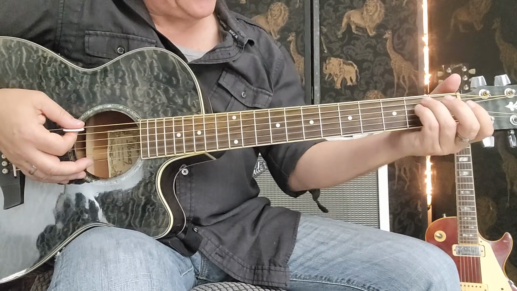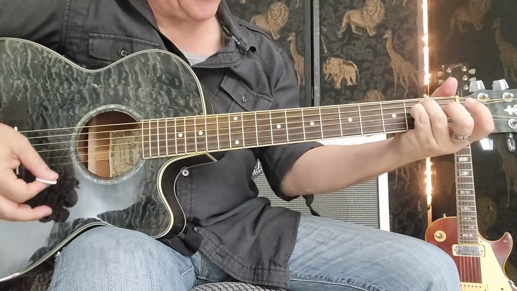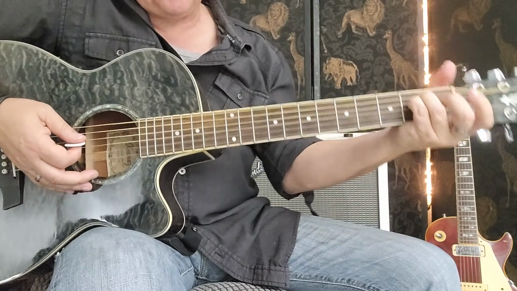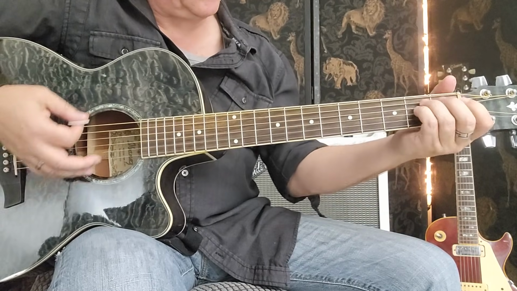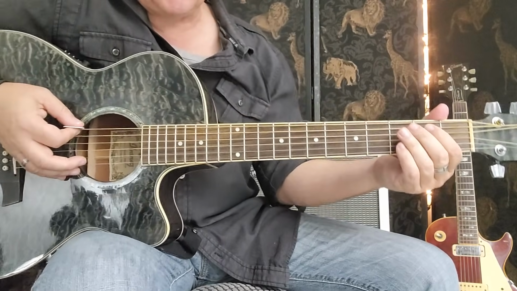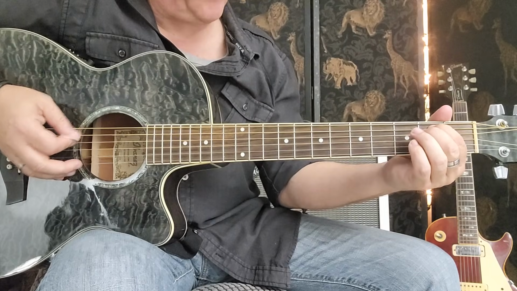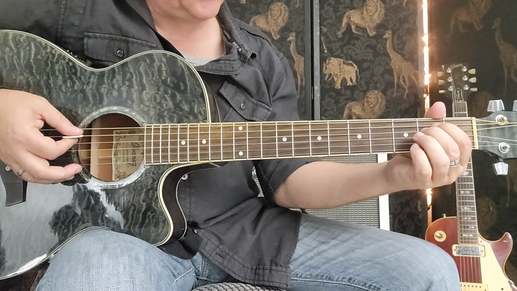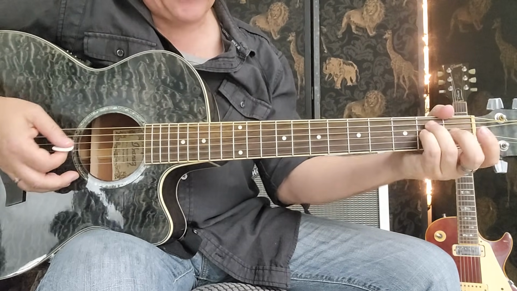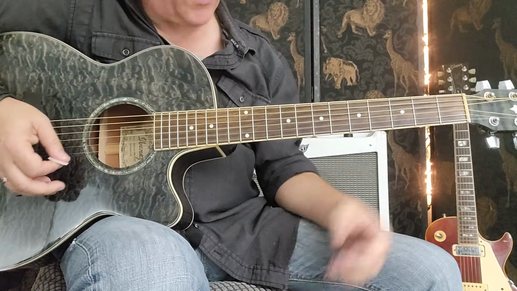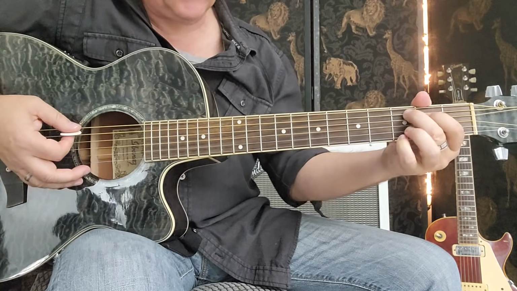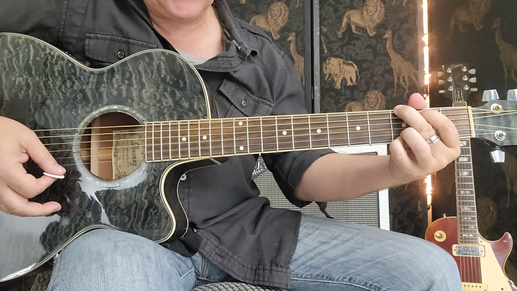Then you have an E minor. You can play it this way, or this way. I go with this one because I'm already here. Basically, that's your open 6th string, your 2nd fret of your 5th and your 4th with whatever fingers you choose. Index middle, middle ring, ring and pinky. And then your bottom 3 strings open, 3, 2, and 1. That's your E minor. Then it's your D, your C, and your G again.